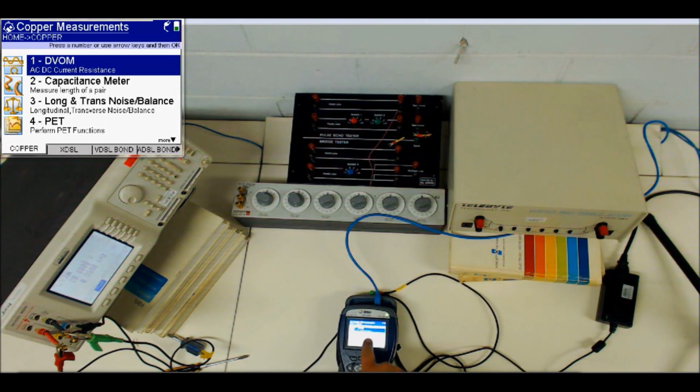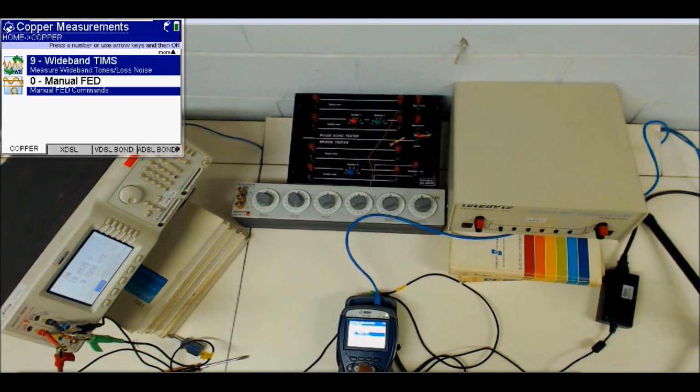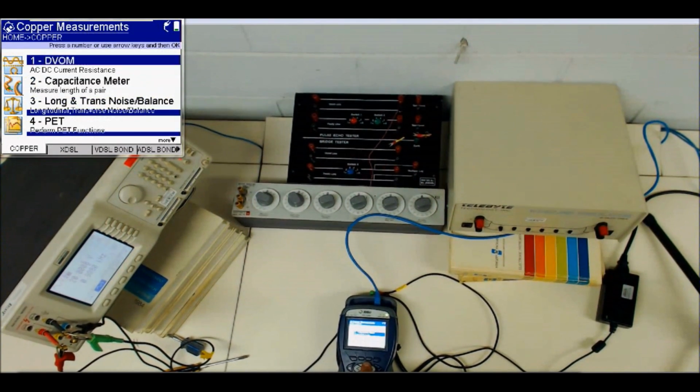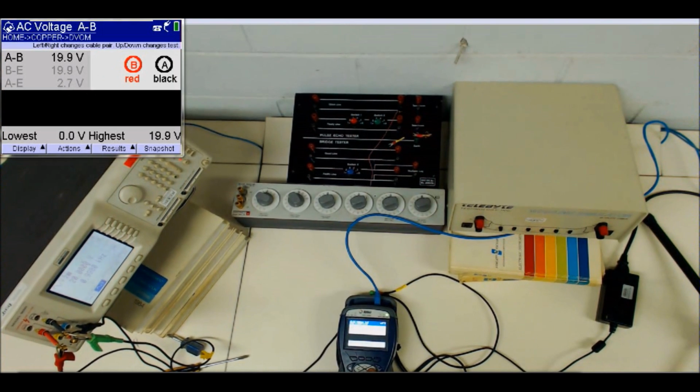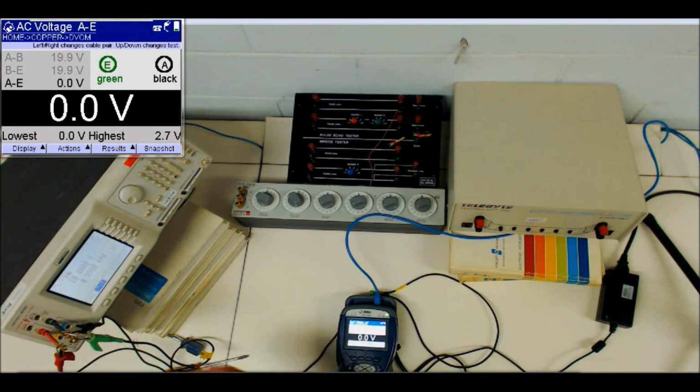If we go to the first menu, we are choosing the digital volt ohm meter menu and pressing OK. Then the unit should be able to, by pressing left and right, you can read the values from A to B, which is the tip to ring, ring to ground, and tip to ground, which is actually 0 volts because there isn't any potential difference between them.